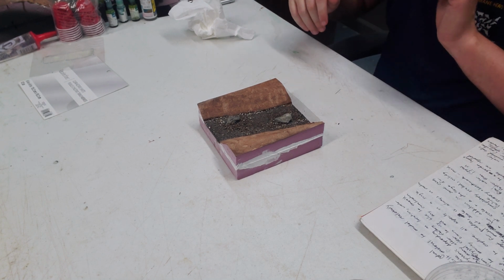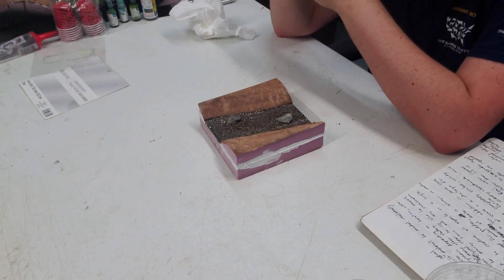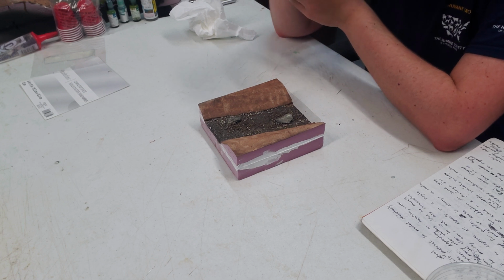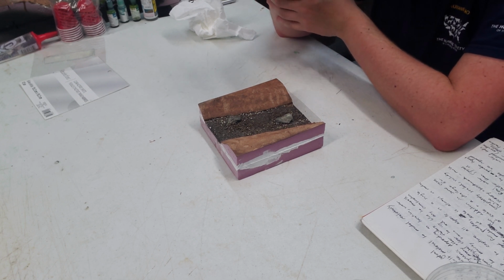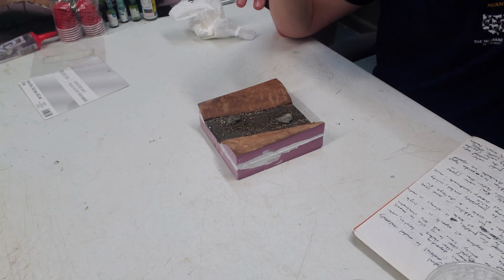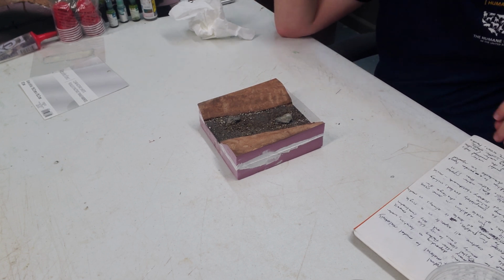We're going to model two methods today. The first is shallow rivers, streams, ponds, anywhere where you can basically see the bottom of the river at some point. For that, you use some sort of epoxy, and then use wave effects, adhesives, etc. to model the ripples.